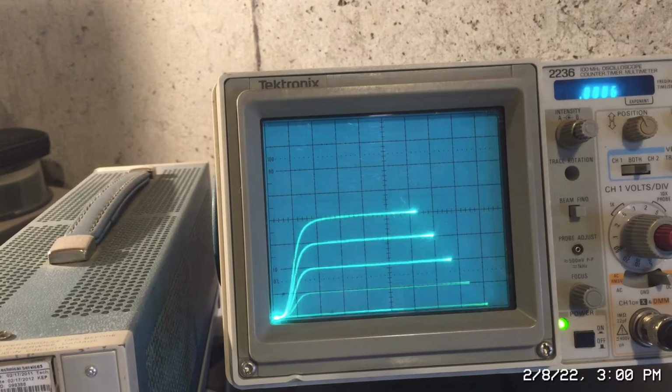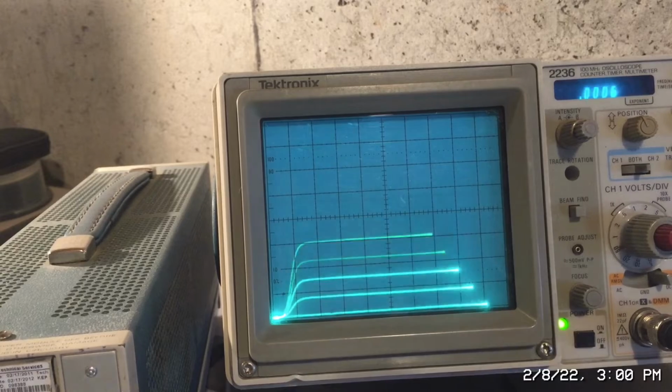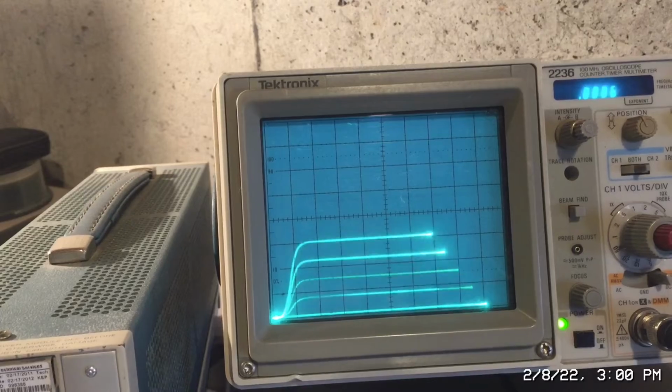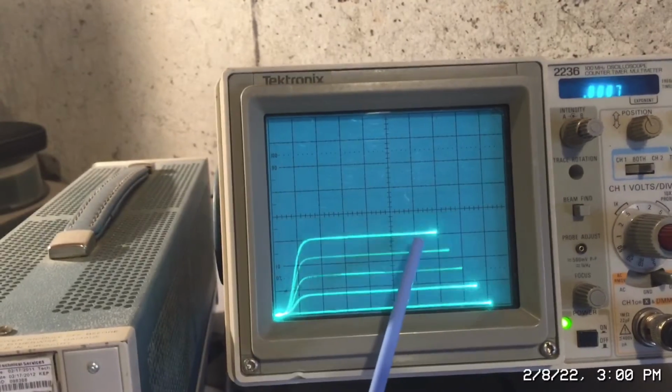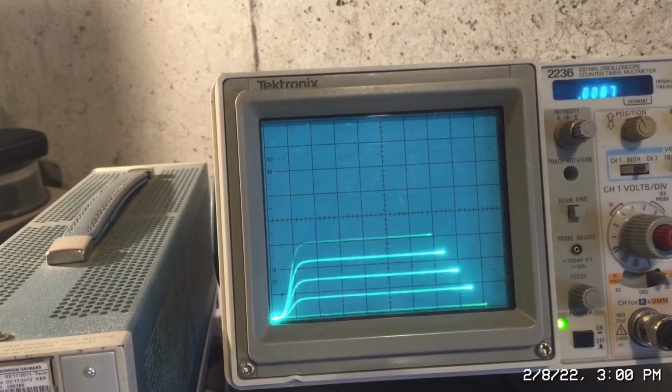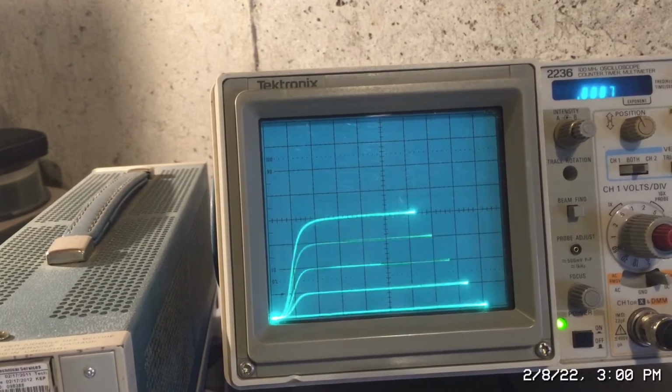You can see once again that this is also a 3904, but you can see that the gain here is also much lower, right? Our base current doesn't change, but the collector current changes quite a bit. Okay, so you can see it's dropping by, now I'm on 2 milliamps per division, so it's dropping by 2.